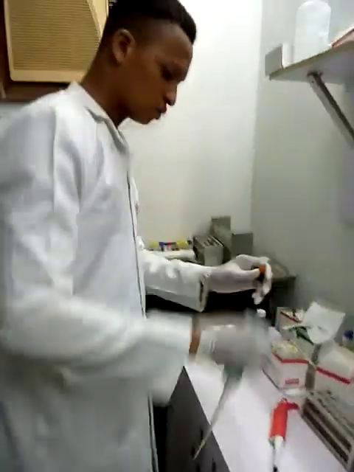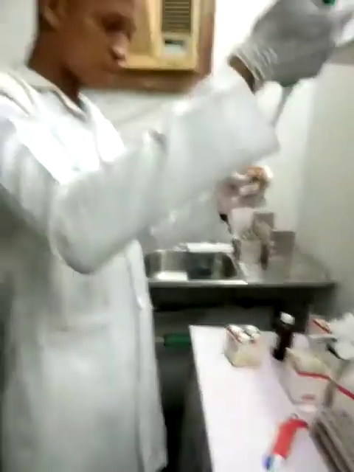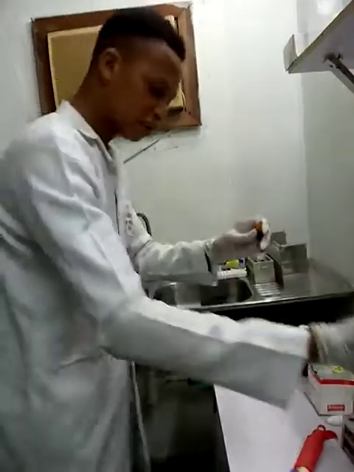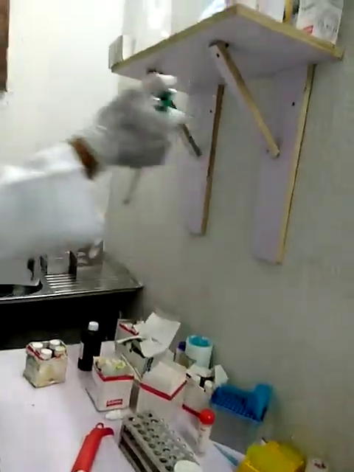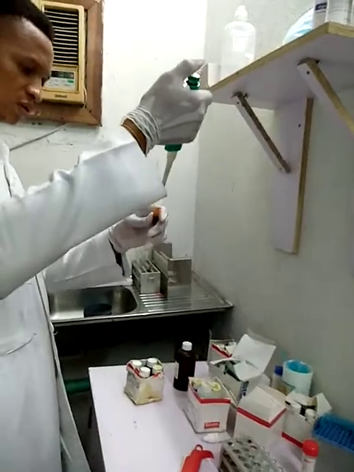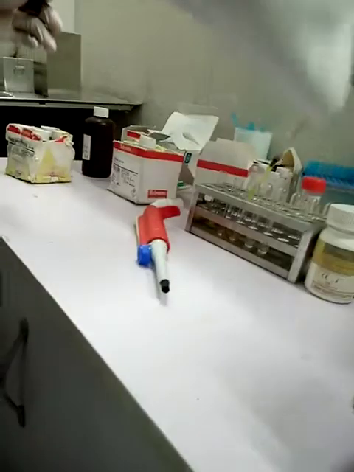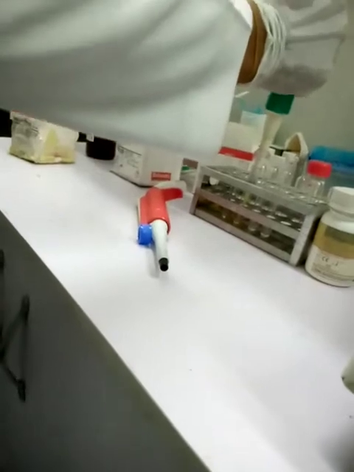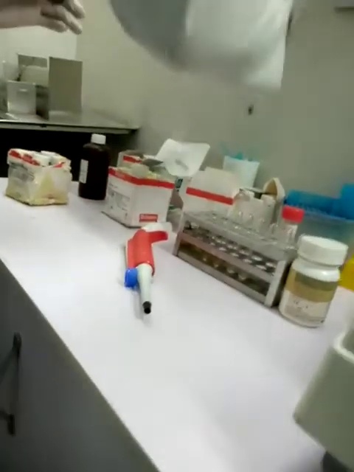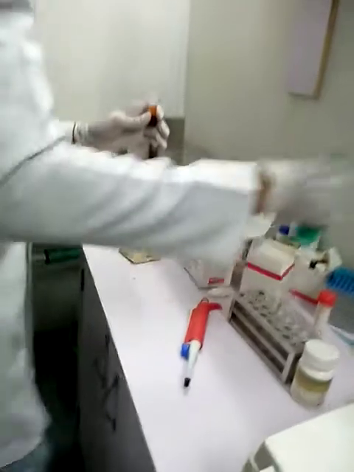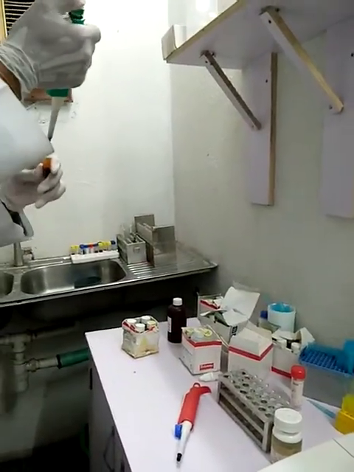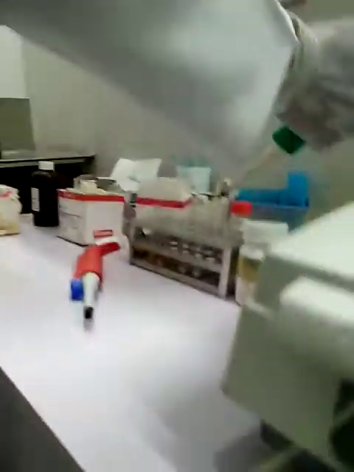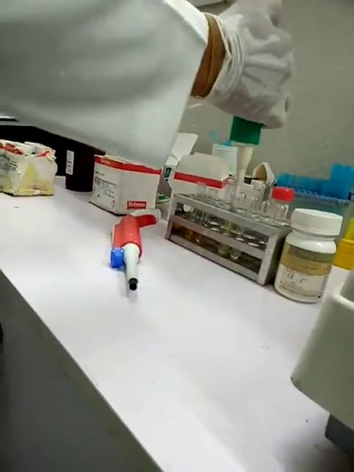For total cholesterol, I'll add 10 microliter of the plasma into the reagent. Discard the tip. I also add 10 microliter of the plasma into the reagent for triglyceride. Then for urea, I also add 10 microliter of the sample into the tube.